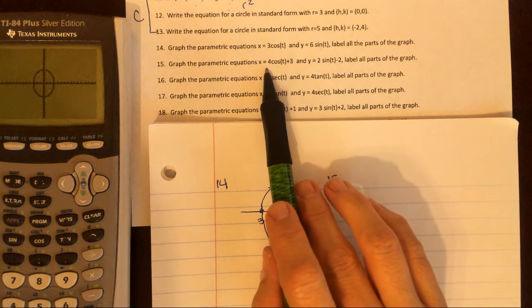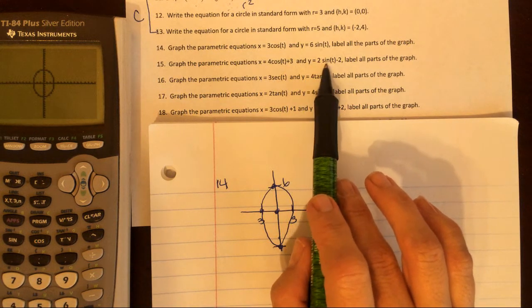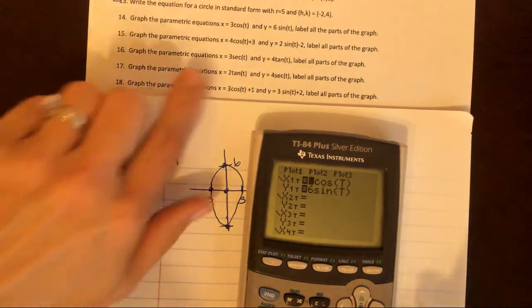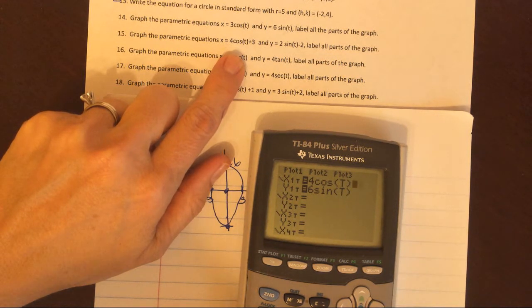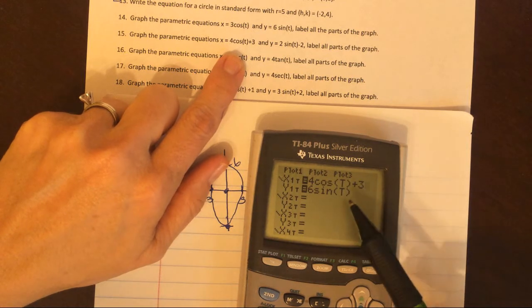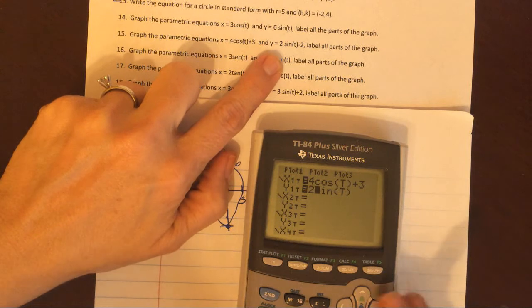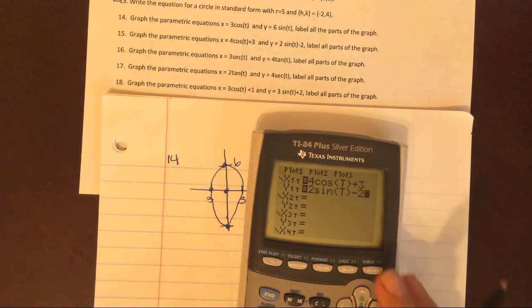I'm going to go put this in my calculator, 4 cosine t plus 3, and then I'm going to put in the second one, 2 sine t minus 2. So we're going to have the first equation, 4 cosine t plus 3. Make sure you close parentheses around the t before you put plus 3. And my second equation, it says 2 sine t, and that's a minus 2, not a negative 2.